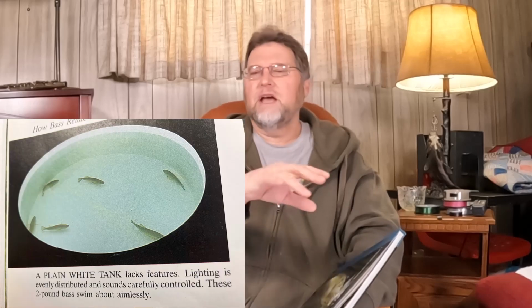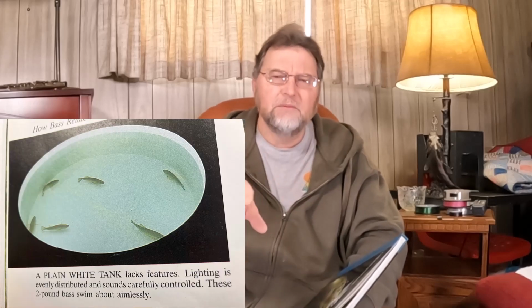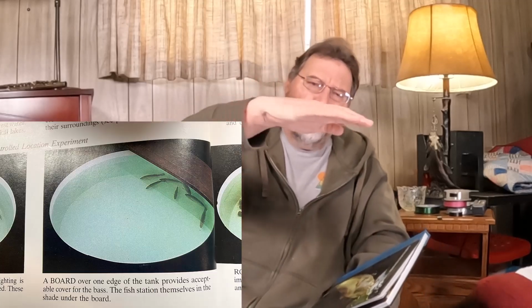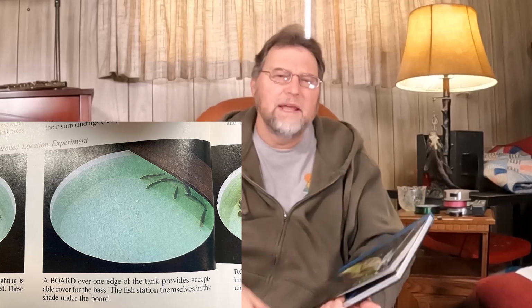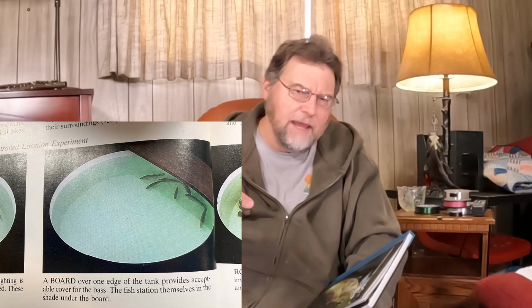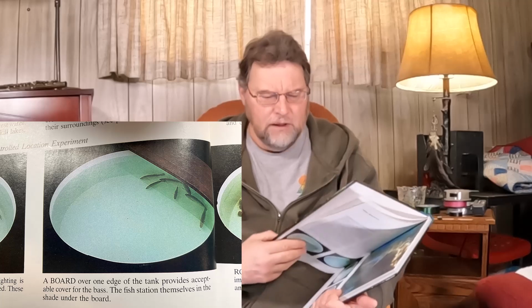In the first tank, they put nothing in there, just several bass, and they're just kind of roaming around. They don't have anything to relate to because everything looks the same. Then they put a board over the edge on one side of the tank, and immediately the bass go to that board. All of them that are in the tank relate to that board. They go right to there.